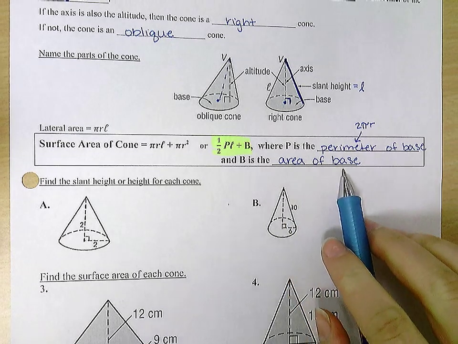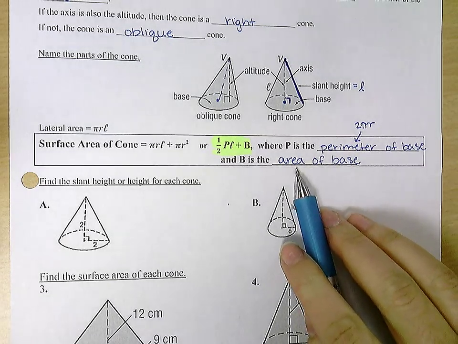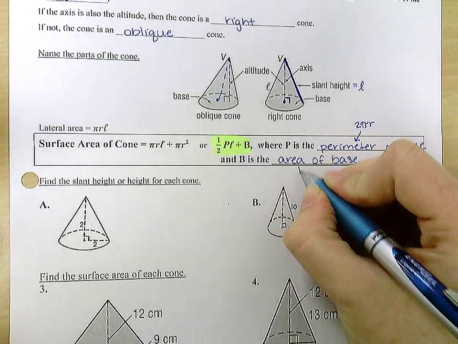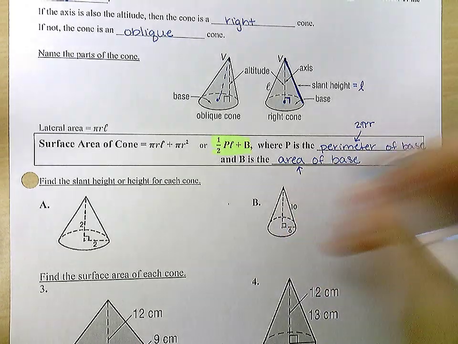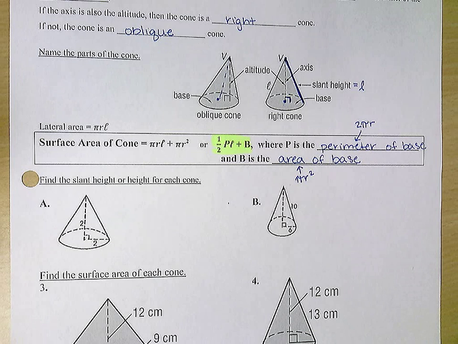For the area of the base, we use pi r squared. Questions before I go through our first couple examples?